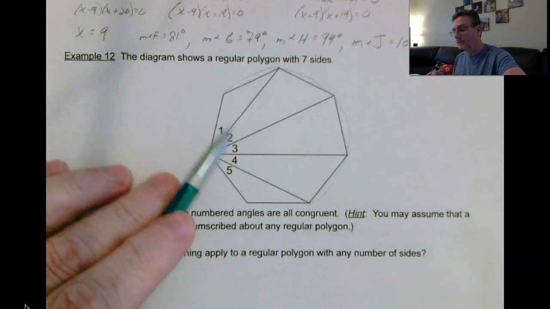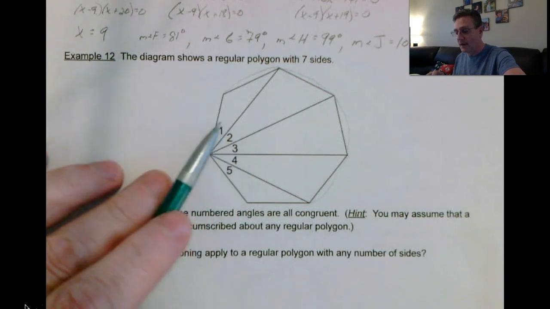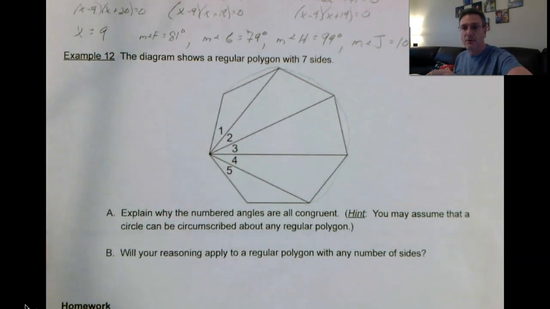These inscribed angles would all be congruent. That's the end.